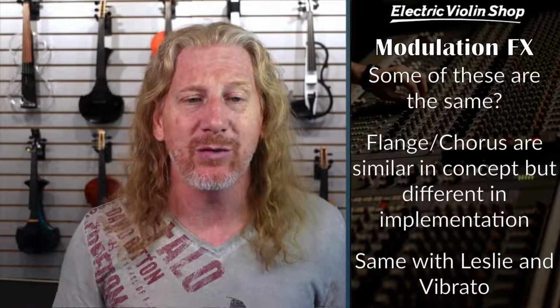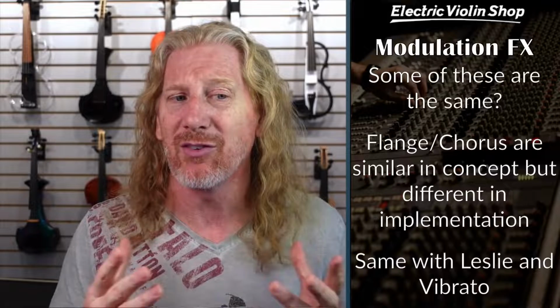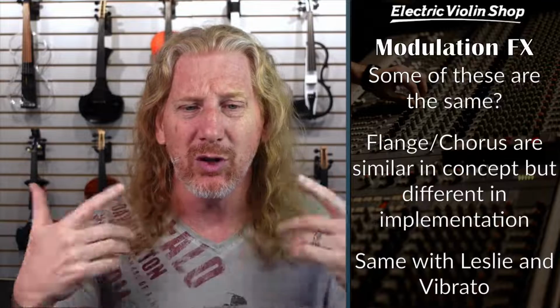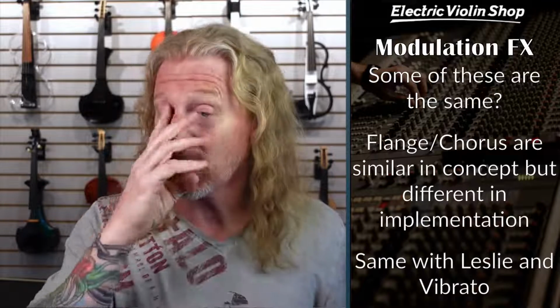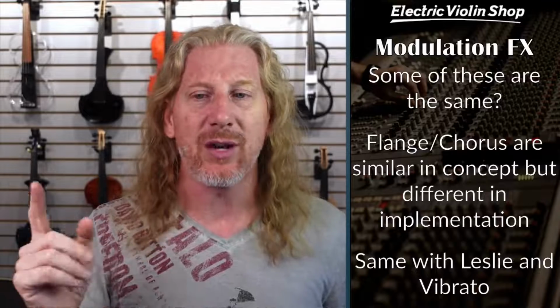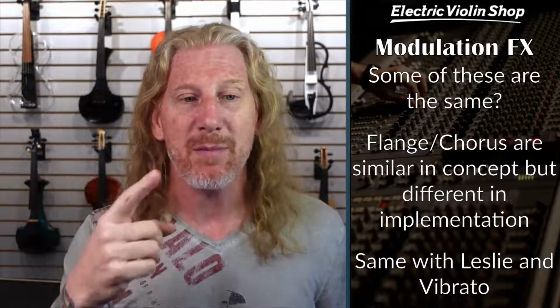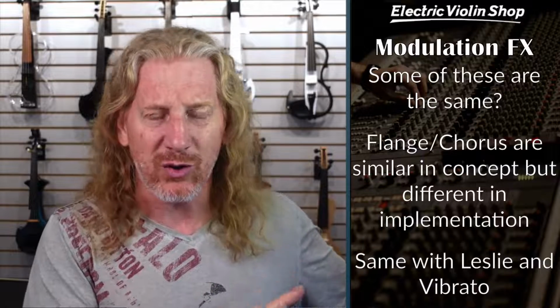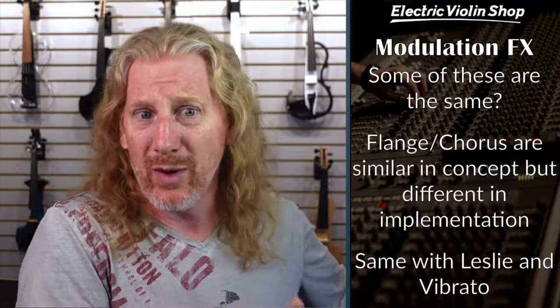When we get to the interview with Tracy, he is going to give a lot of examples of how these effects sound. So you'll understand once you hear him describe this. And it's the same with Leslie and vibrato. Leslie is the rotating speaker effect. So if you see a Hammond B3 or something, they're playing that, and there's a big wooden box sitting next to them. It looks like it weighs 400 pounds because it weighs 400 pounds.